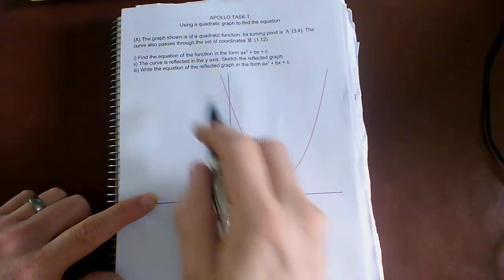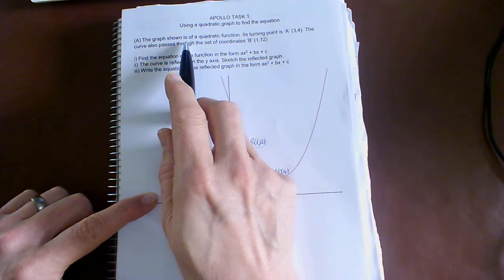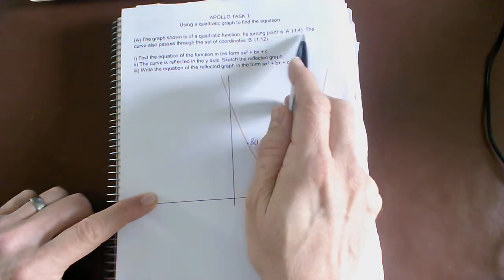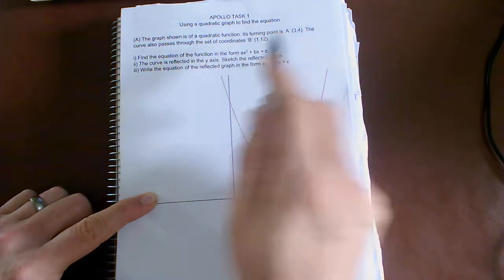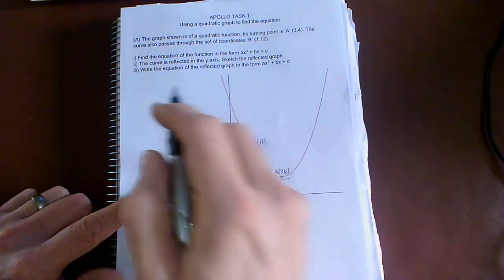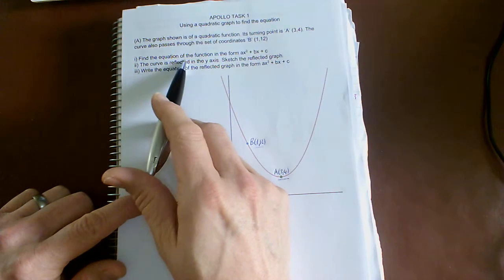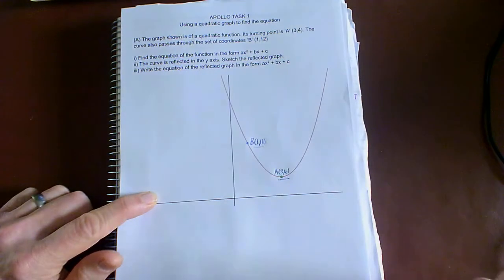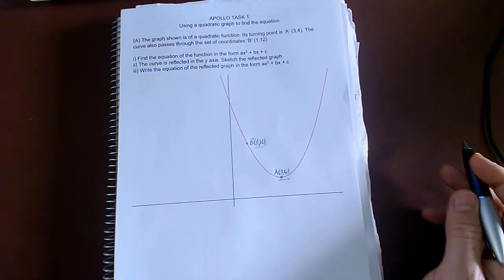So we're told this information in the question. The graph shown is of a quadratic function. Its turning point is A, which is 3, 4. The curve also passes through the set of coordinates B, 1, 12. First, I want you to try and think about how we find the equation of the function in the form ax squared plus bx plus c. I'm going to go through that, but it might be an idea if you pause it and have a go.